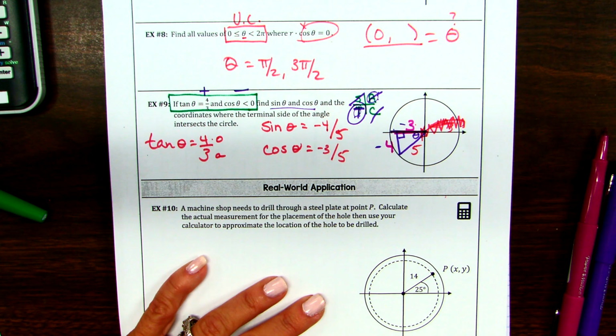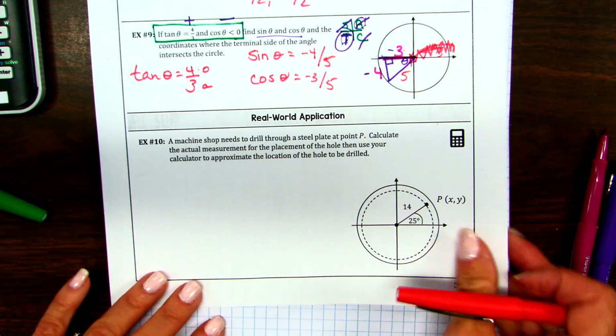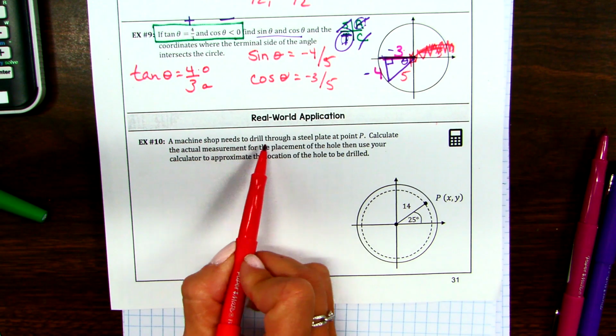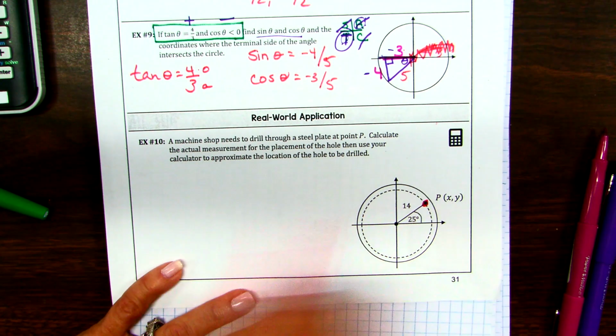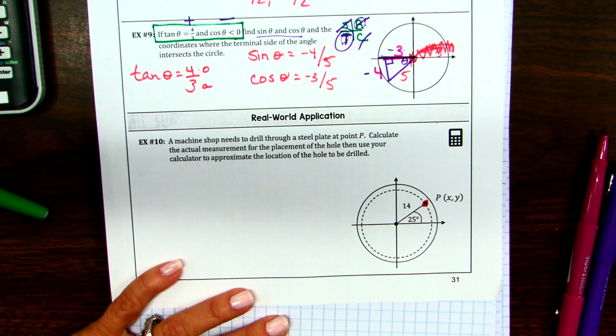All right, last one. A machine shop needs to drill through a steel plate at point P. Calculate the actual measurement for the placement of the hole, then use your calculator to approximate the location.